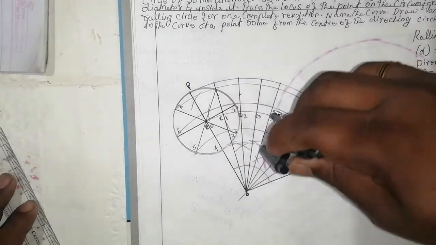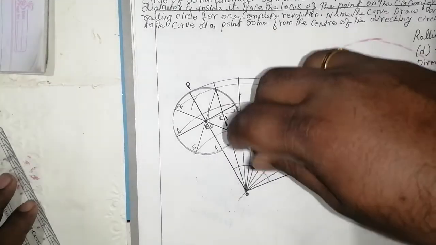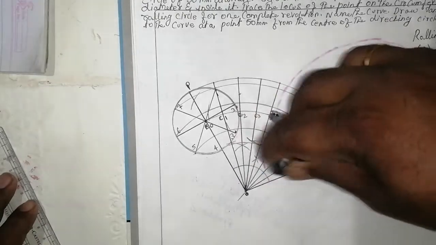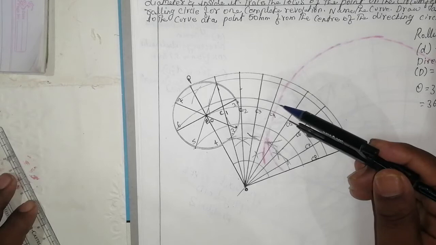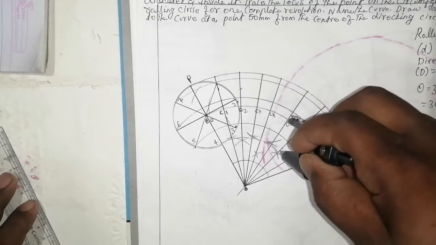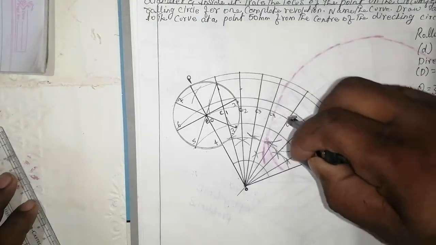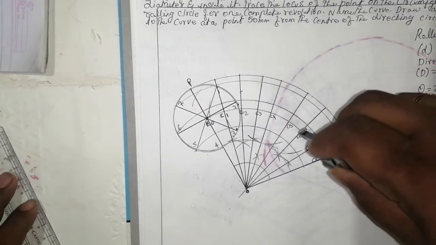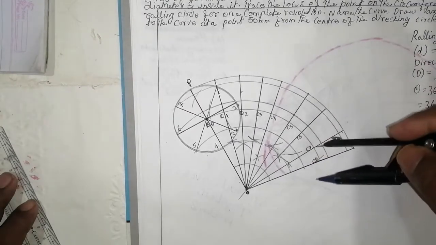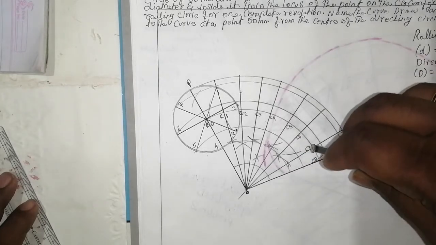Again C4, see, it will touch here. Be careful. See, the circle will come like this. Then C5, cut one arc. Again at C6, cut one arc. Again at C7, cut one arc.